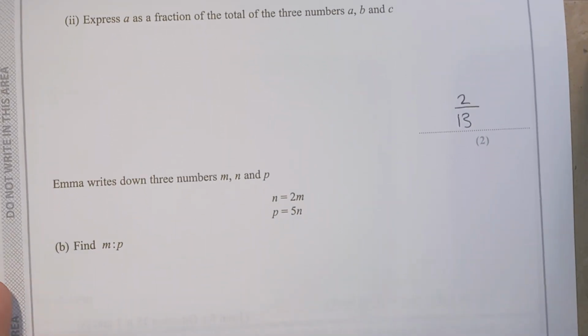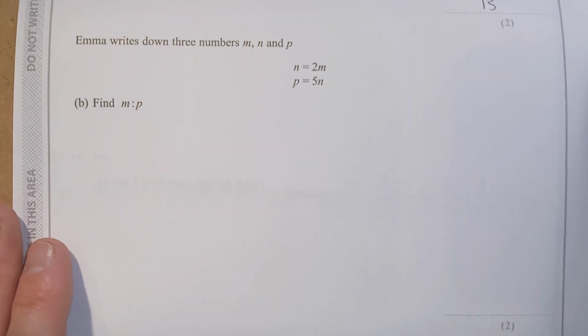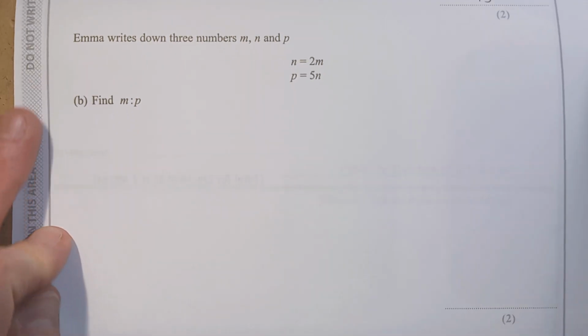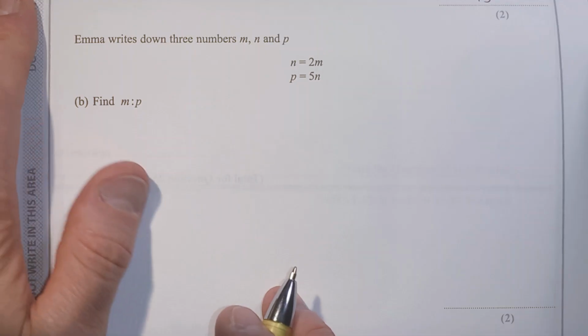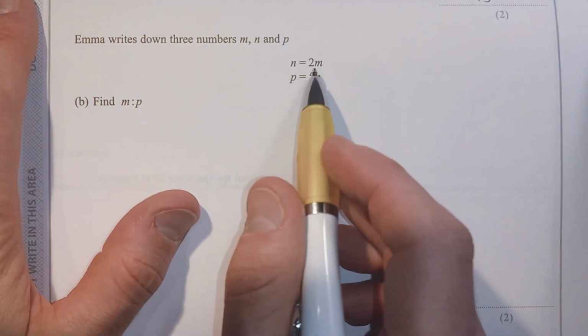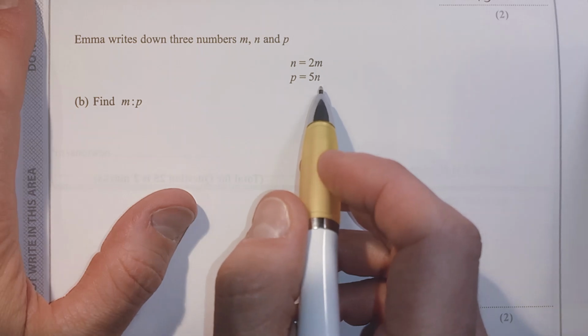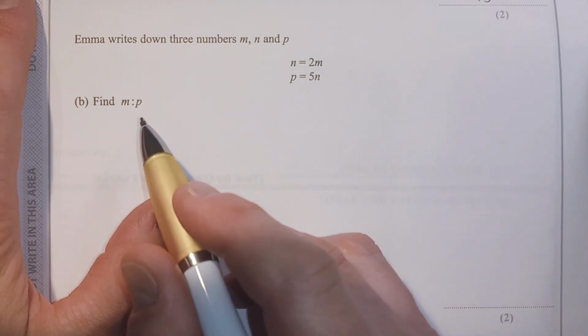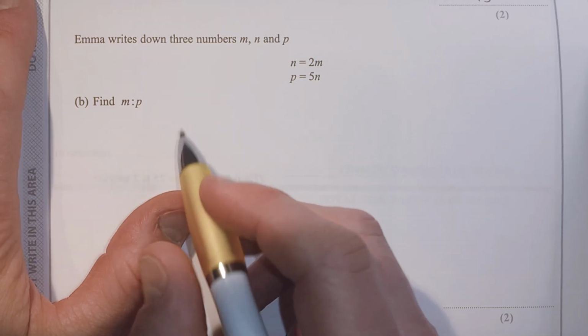Now we've got another part to the question. Let's move it up so we can see what this is worth. This is worth 2 marks. Emma writes down 3 numbers, M, N and P. We're told that N equals 2M, P equals 5N. And they want us to find M to P, so the ratio of M to P.